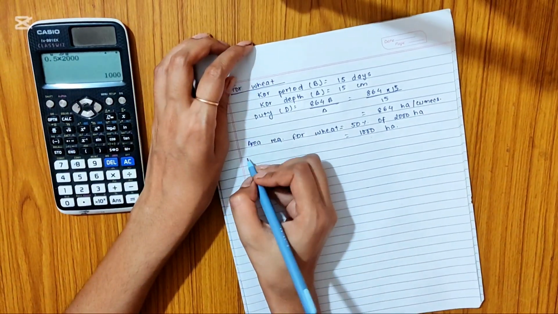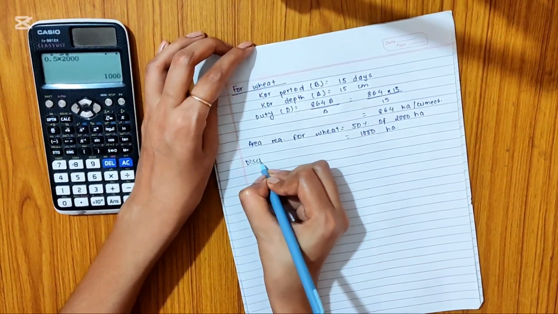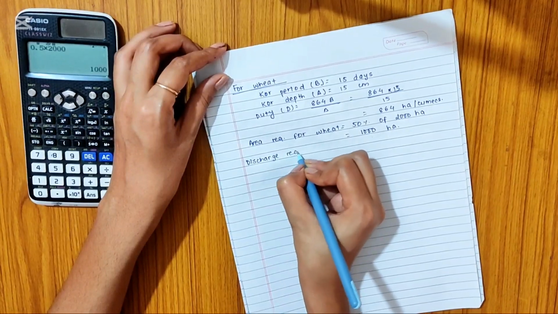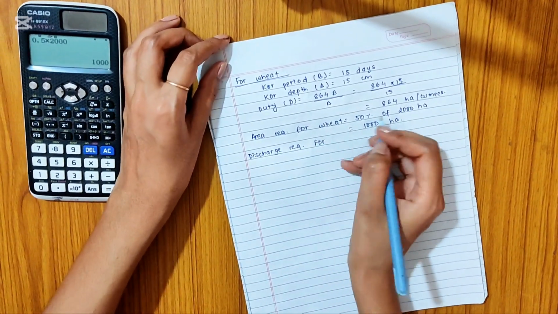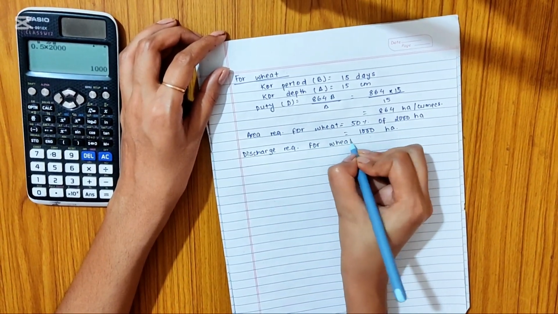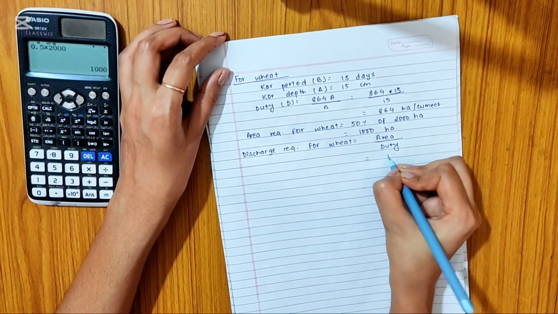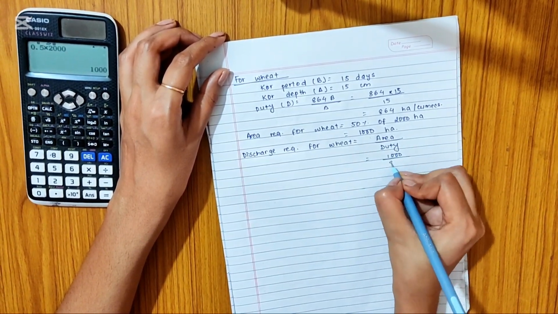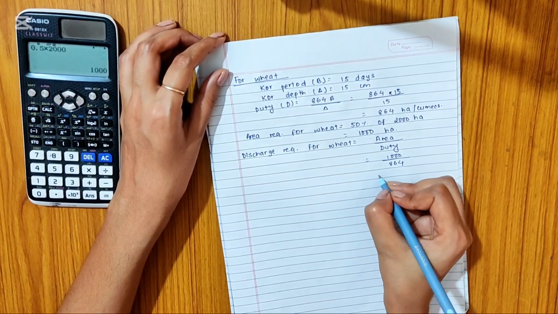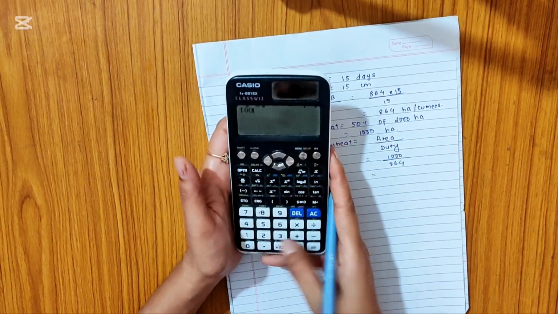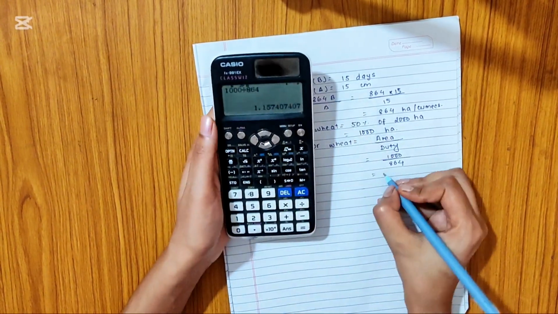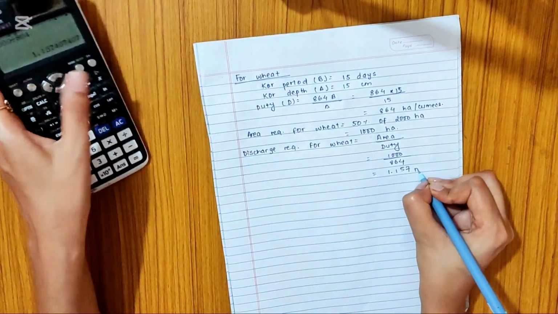Now the discharge required for wheat is equal to area by duty, which is equal to 1000 by 864, which is 1.157 cubic meter per second.